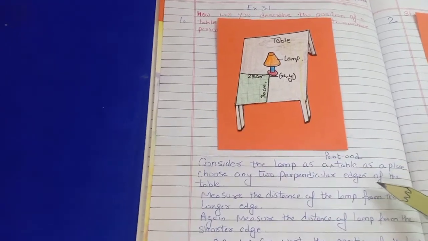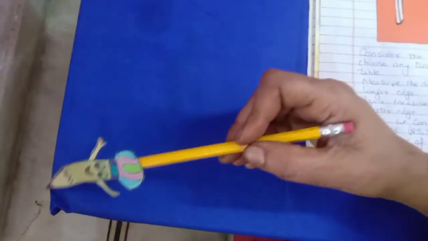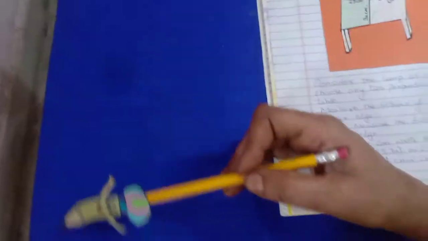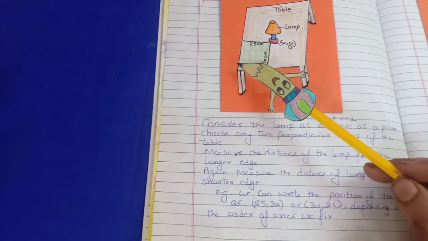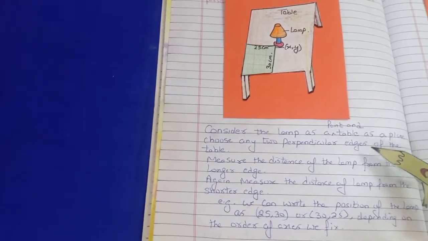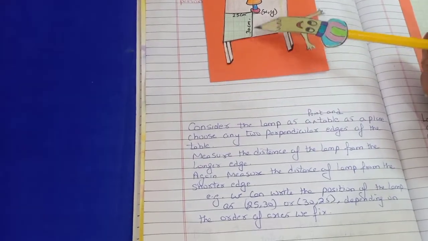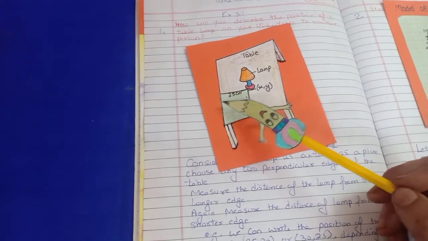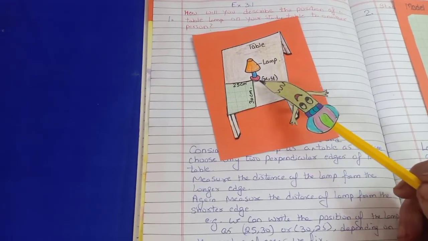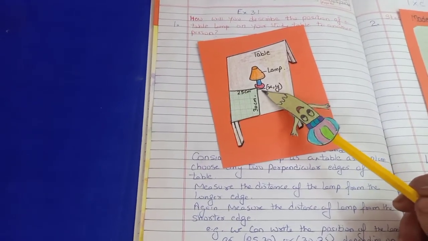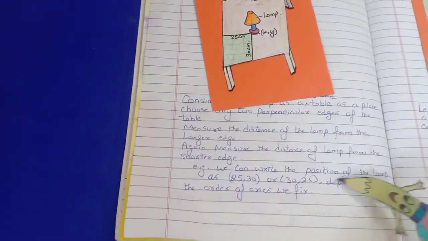Choose any two perpendicular edges of the table. These are the two edges, and they are perpendicular to each other. One is taken as the x-axis and the second as the y-axis. Measure the distance of the lamp from the longer edge and measure the distance of the lamp from the shorter edge, where they intersect each other. That is the point. This is the reference of the lamp. It means the coordinates.